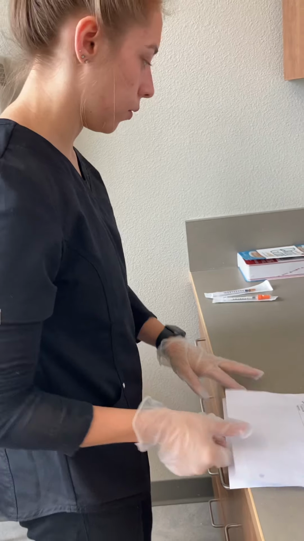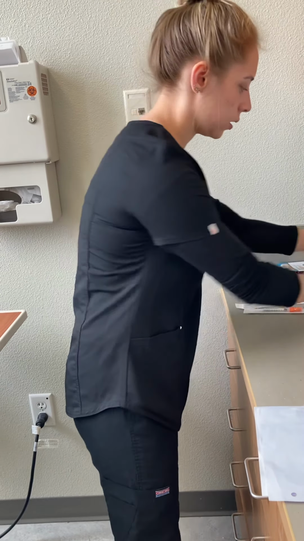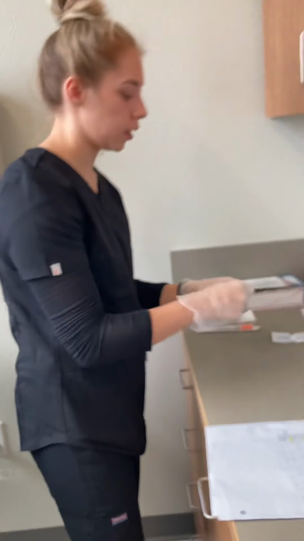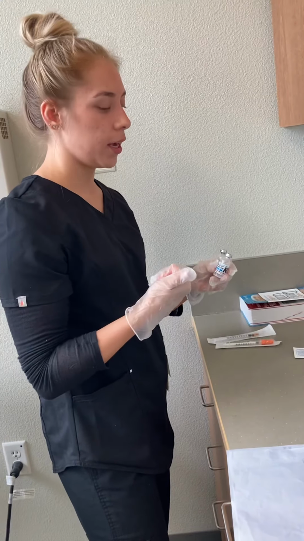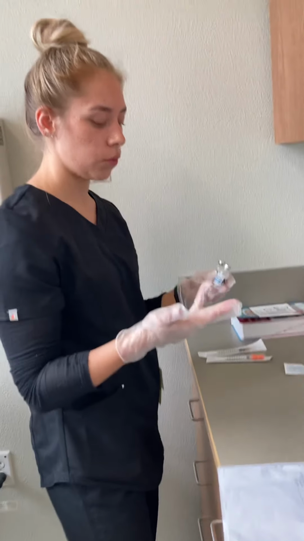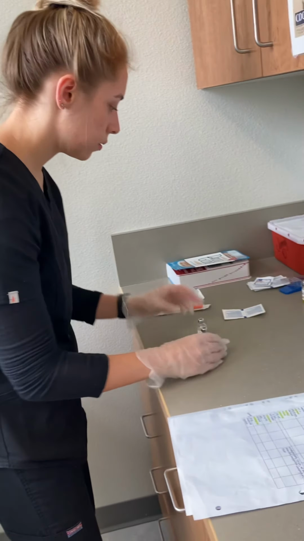So I am going to clean. Well, before I clean, I'm going to compare, make sure I have the right client, medication, dose, route, time, and check for an expiration date.